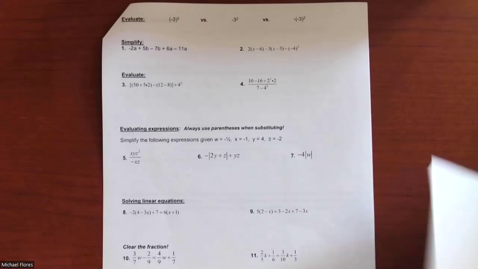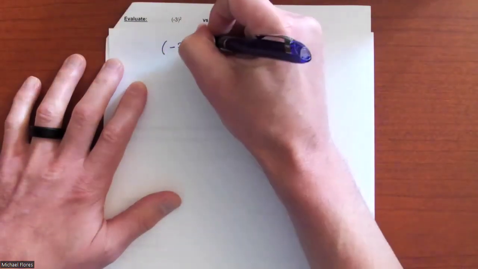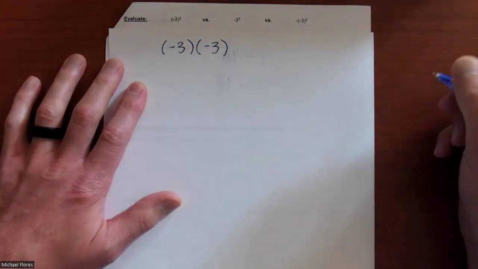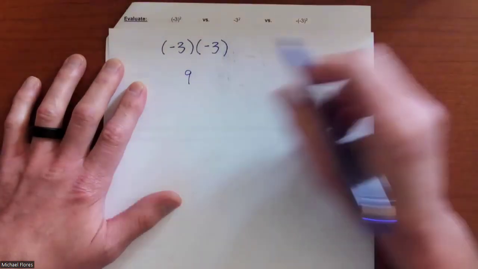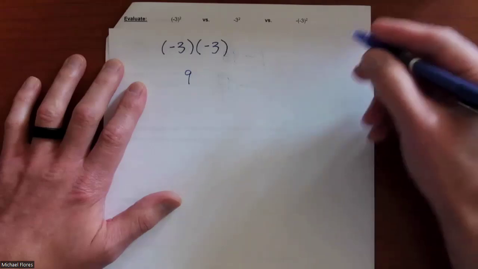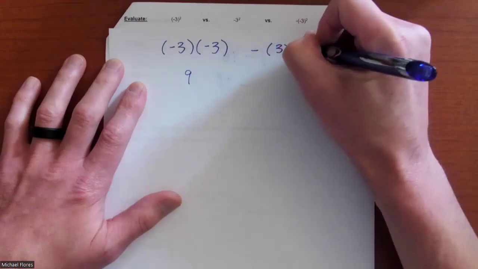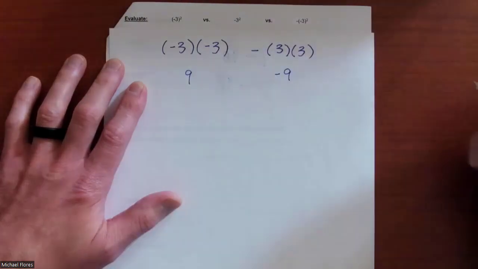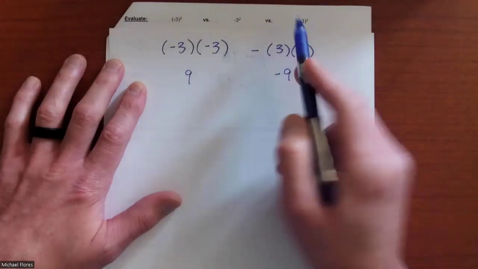All right, evaluate negative 3 squared. Anything you're squaring means you have 2 of the exact same thing. You would have to write this out if you know what the answer is, but I'm just giving you a demonstration. Negative 3 times negative 3 is positive 9. Now let's compare that to this, negative 3 squared. The only thing that we're squaring is the 3. So another way of writing this would be like that. 3 times 3 is 9. Keep the negative. So anyway, 9, negative 9. And then here, the final answer would be negative 9.